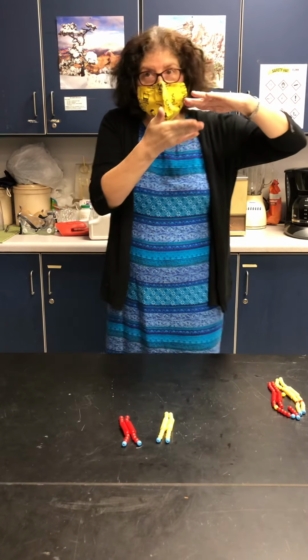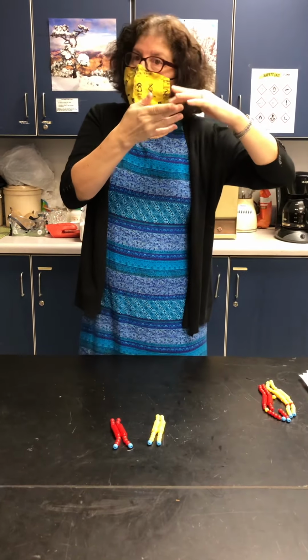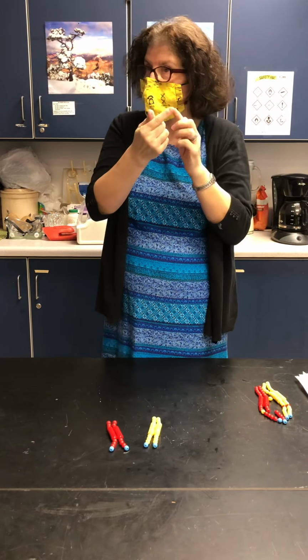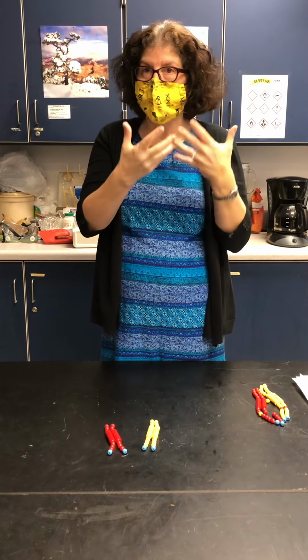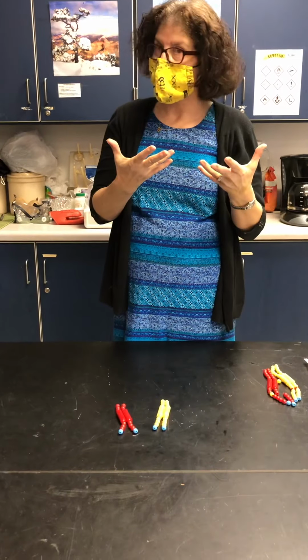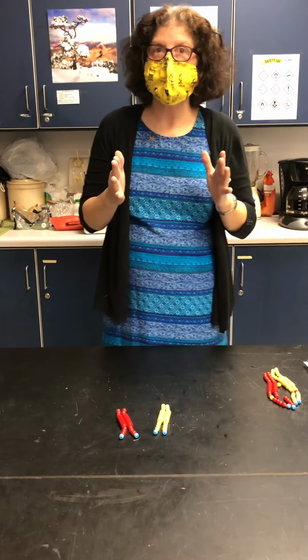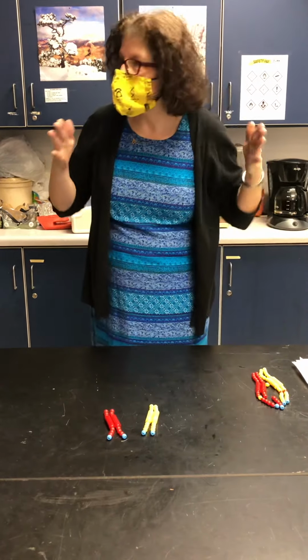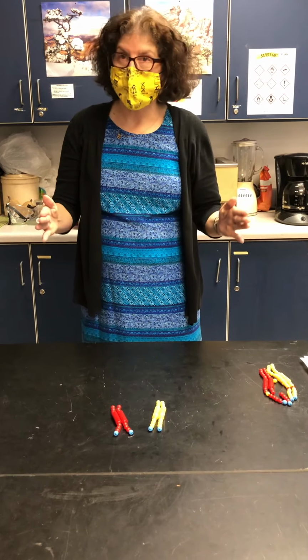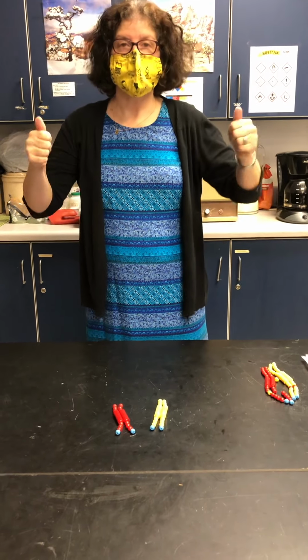The closer they are to each other, the less likely they are to exchange places during crossover and give you recombinant animals, right? So crossover frequency is directly related to the distance between loci of two different genes on a chromosome. And that's it, and I hope that was helpful.